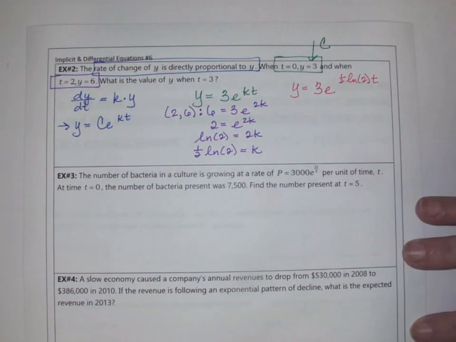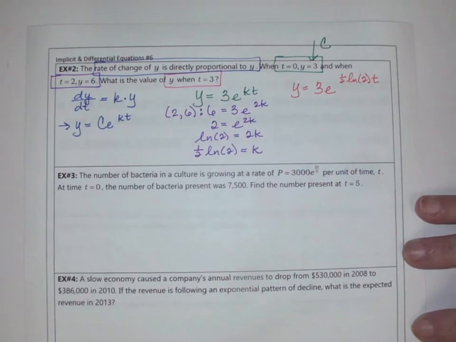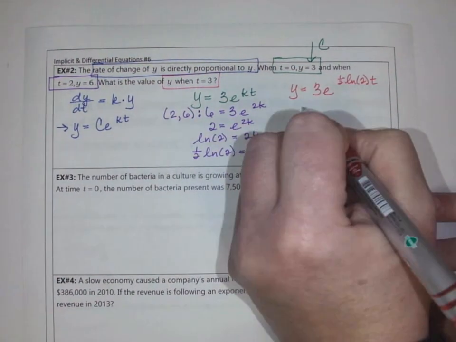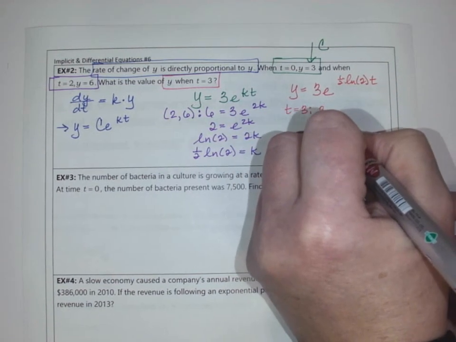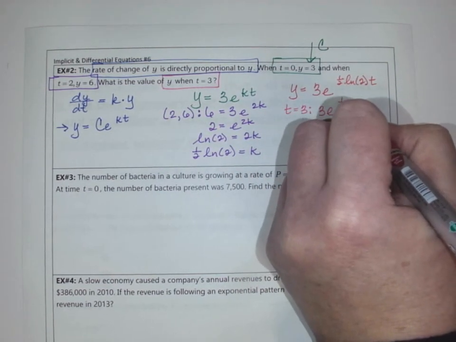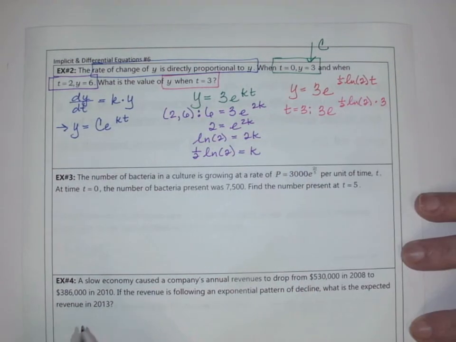And now that I know that, I can ask, what is the value of y when t equals 3, and I can plug it in. So when t is equal to 3, I get 3e to the 1/2 natural log of 2 times 3.